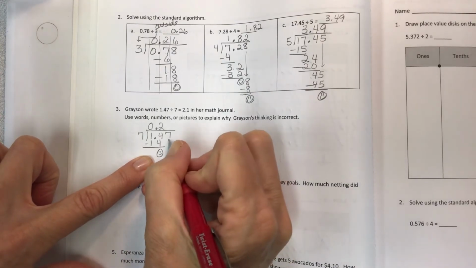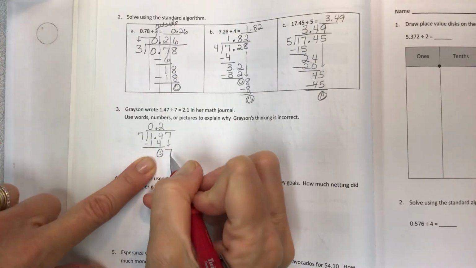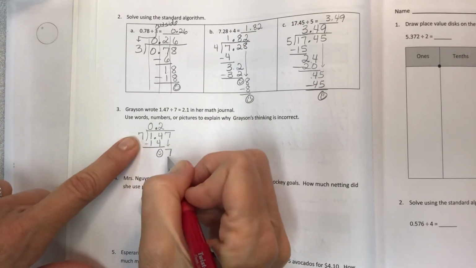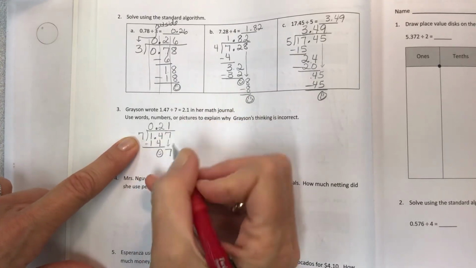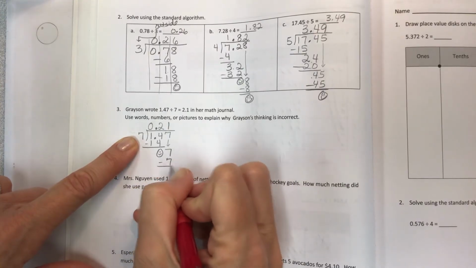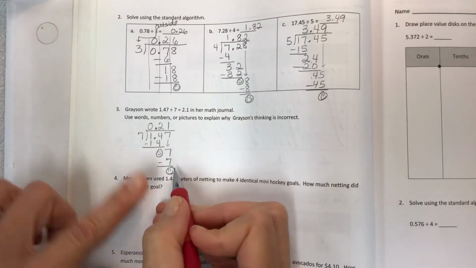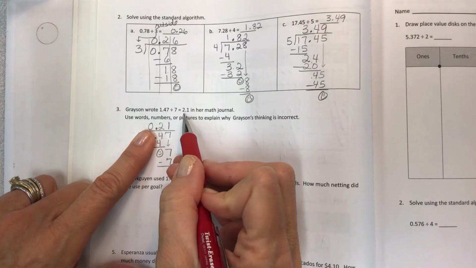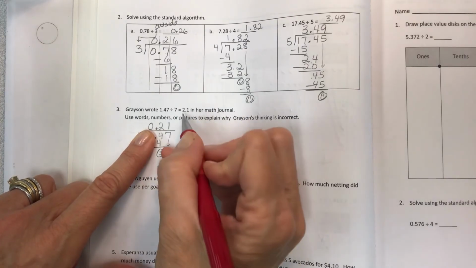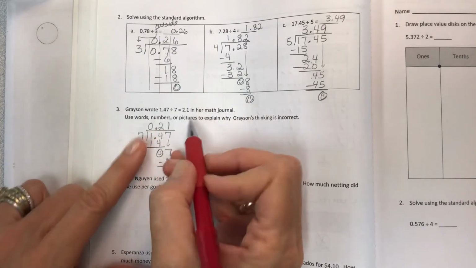Hooray! I can now bring down. I have 7 divided by 7, which makes 1 in each group. Multiply by 7, subtract, and get nothing left over. Now my answer looks a lot like Grayson's, but her decimal is in the wrong place.